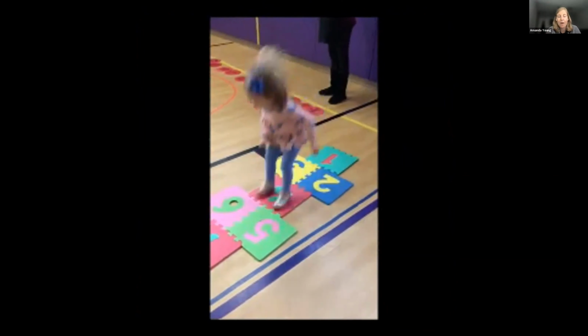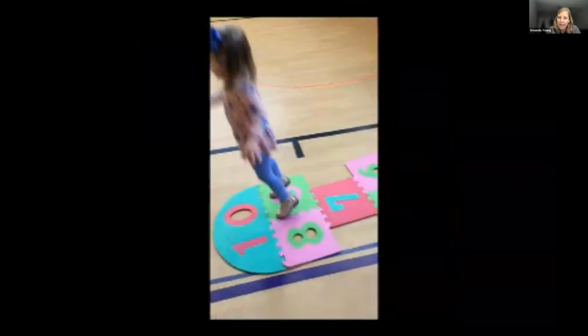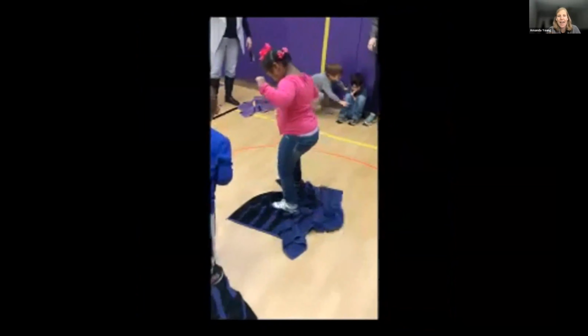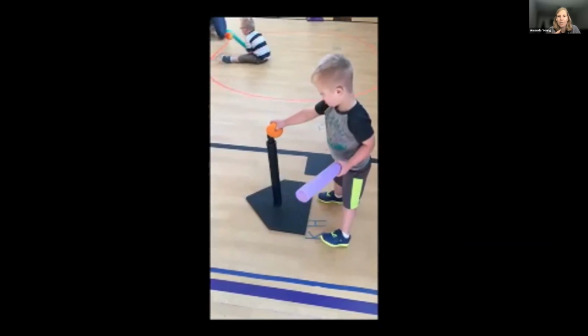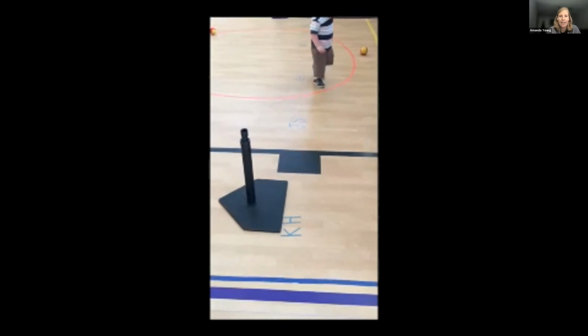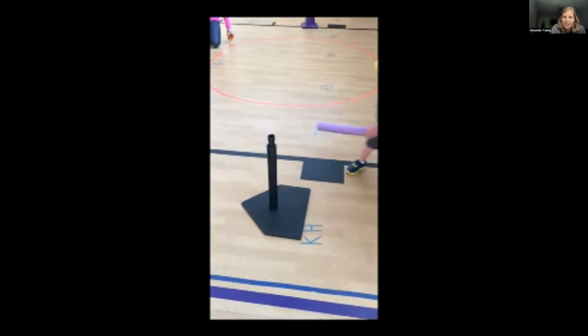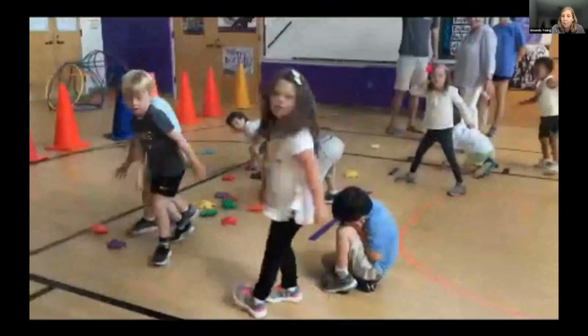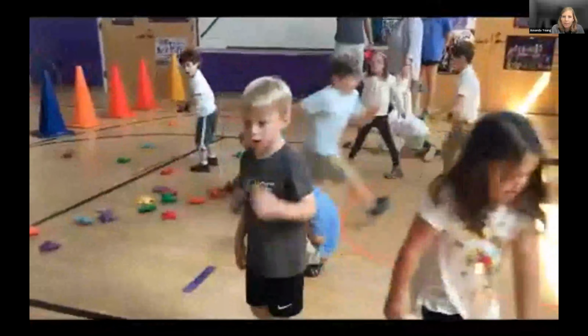Here we're doing hopscotch, so some number recognition, integrating those math concepts. This was a Winter Olympics unit where we were ice skating with towels. Again, another opportunity. It would have been really easy for me to put that ball on the tee, but when we give our students the option to do it, they're working on that hand-eye coordination.